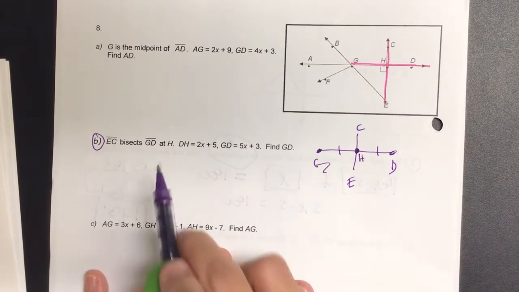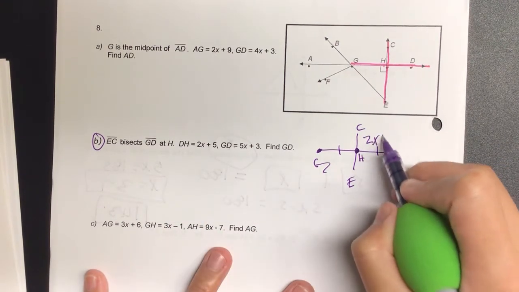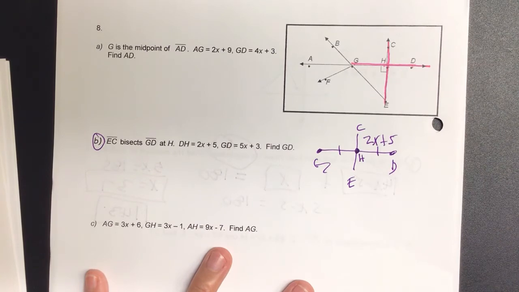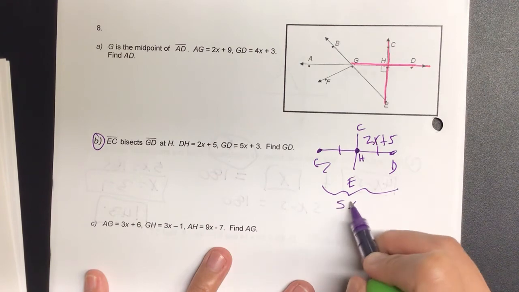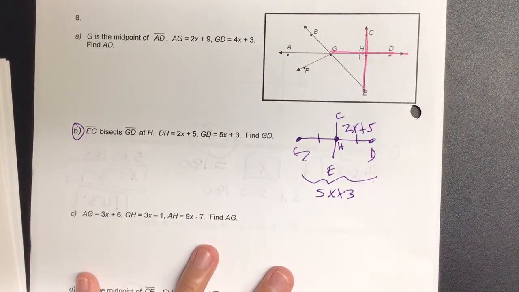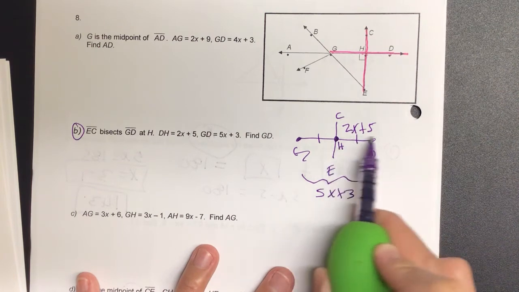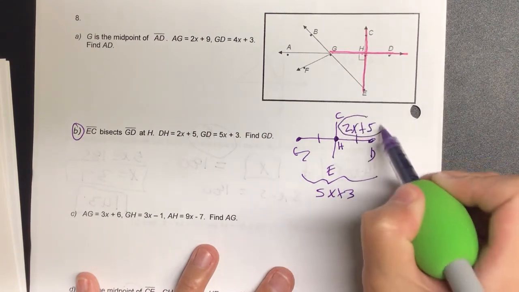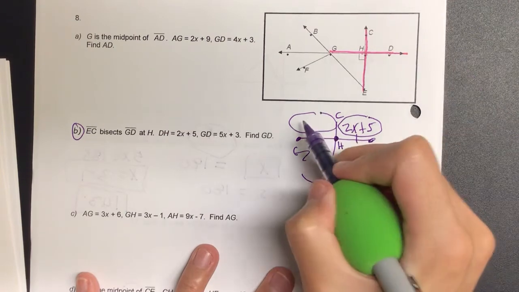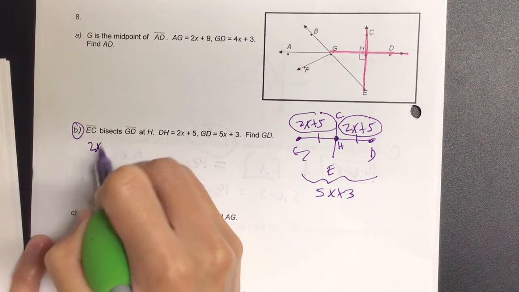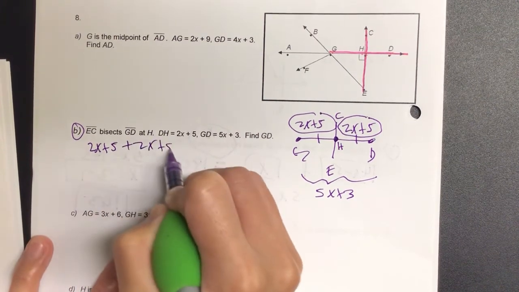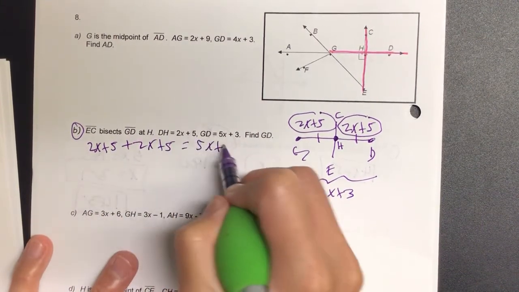So it says DH is 2x plus 5. And then we know what else? As a whole, it is how many? 5x plus 3. So just by the logic, we know this whole thing is not equivalent to its half, correct? But we know this half could be repeated to the other side, which is 2x plus 5. So would this be part is equal to a part, or part plus part is equal to a whole? Part plus part. So we're looking at 2x plus 5 plus 2x plus 5 is equal to the whole thing, 5x plus 3.